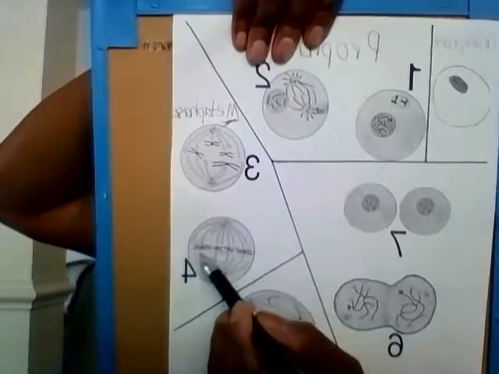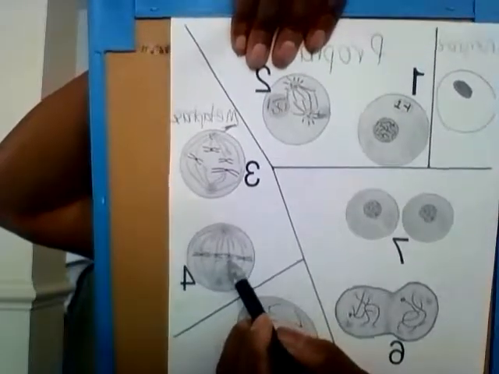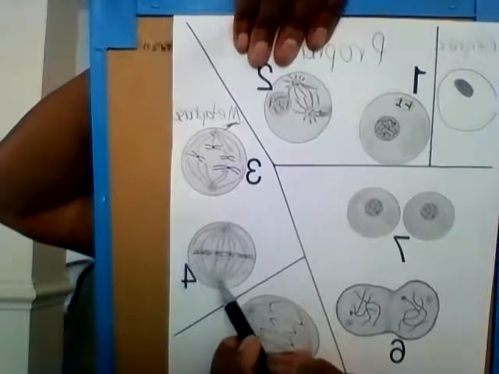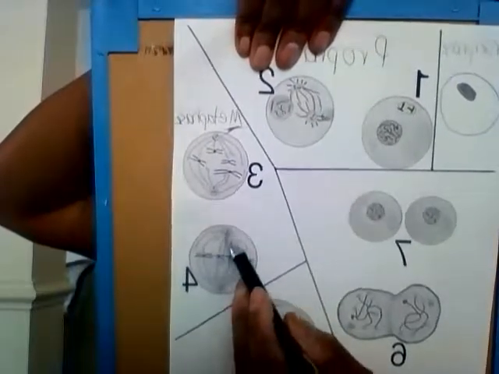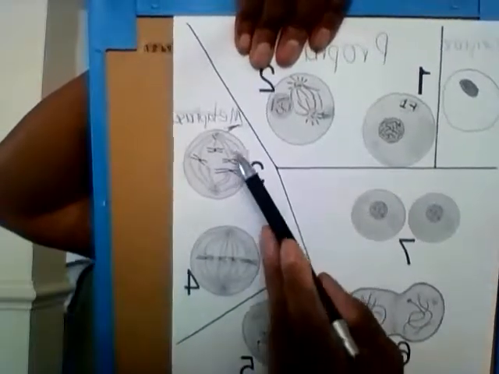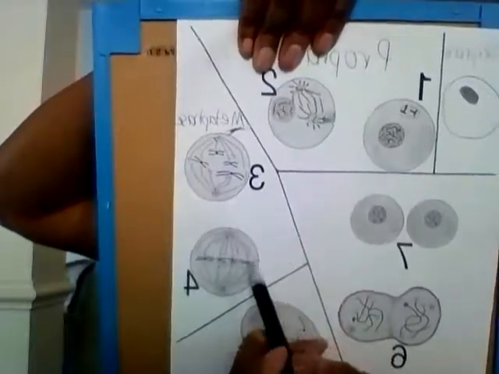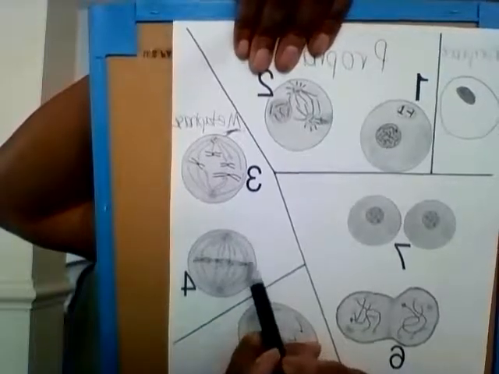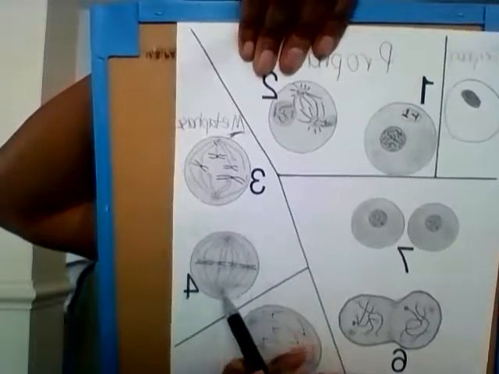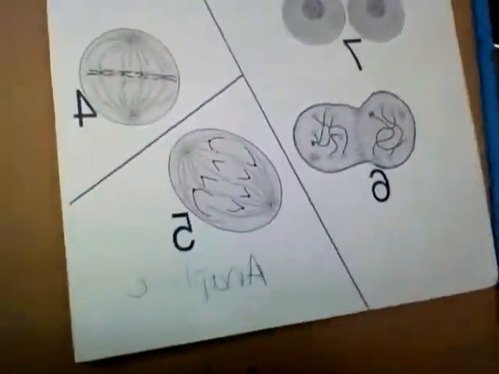You'll see that the spindle fibers are now attached to the chromosomes, and the centrioles have now migrated to the opposite poles of the cell. But the important thing is to remember, metaphase starts with M, chromosomes line up in the middle, and centrioles migrate to the opposite poles of the cell. Once we reach the end of metaphase, we move to the next stage of mitosis, which is anaphase.